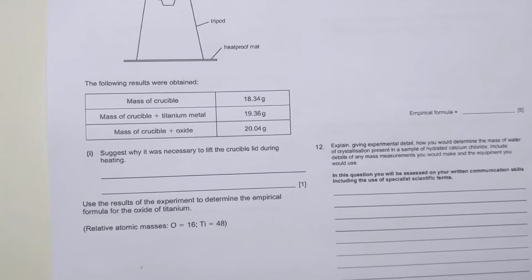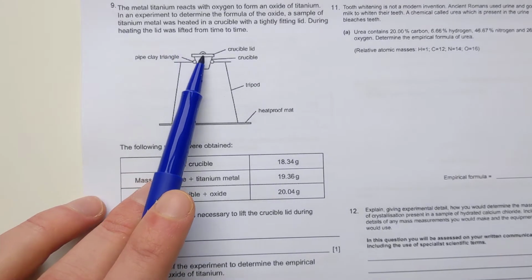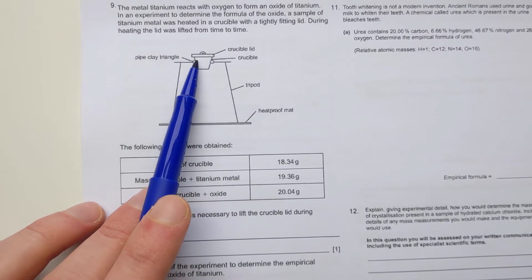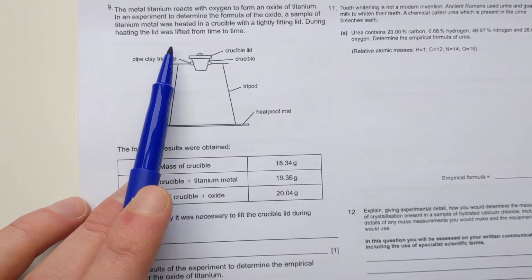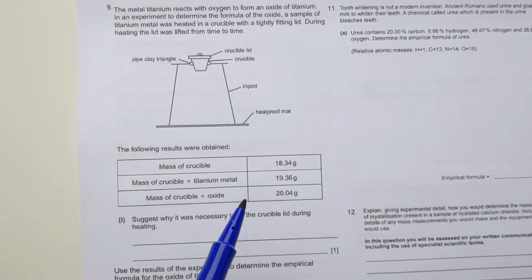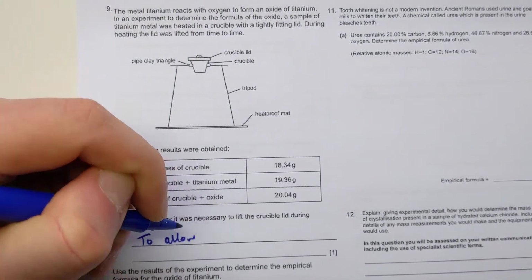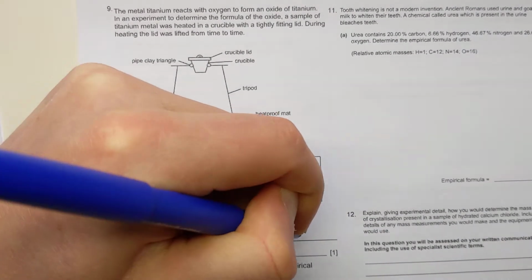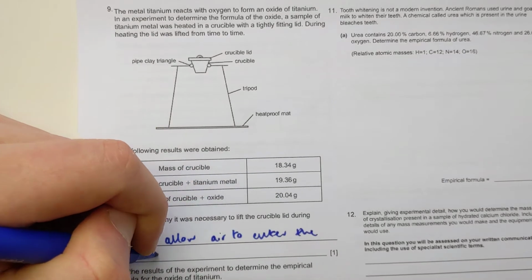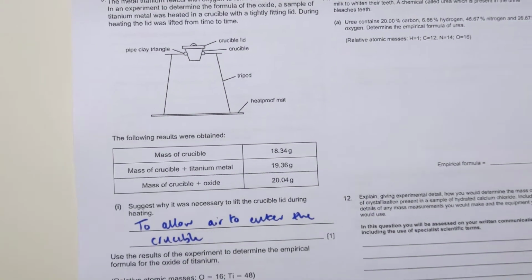First little theory question: why is it necessary to lift the crucible lid during heating? Again, that's not too complicated. We're trying to react this titanium with oxygen. If we keep the lid on, which is there to keep heat in, the oxygen's going to run out. So we need to lift the lid off occasionally to get a little more oxygen in. So the answer there is to allow air to enter the crucible.